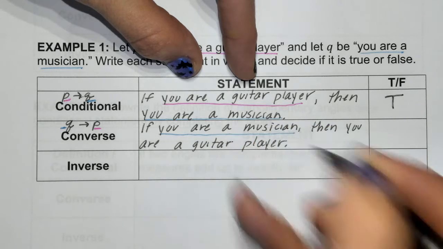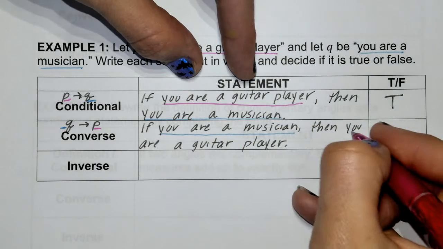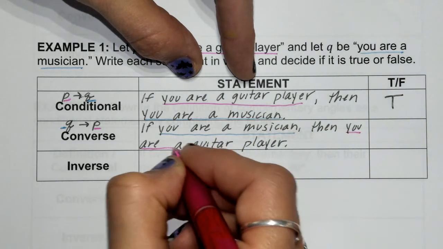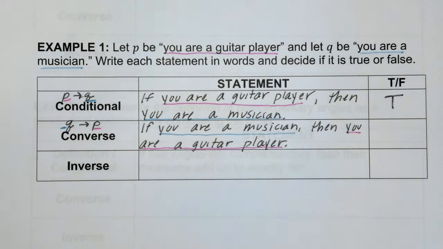I'm writing fast, it's making my handwriting really sloppy here. Remembering that when we're underlining, we are not including the words if or then. This is why. Because the if and then don't switch. The other words will switch. Okay? So we look at true or false.